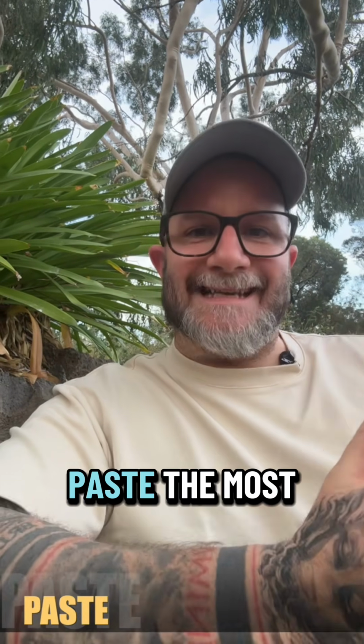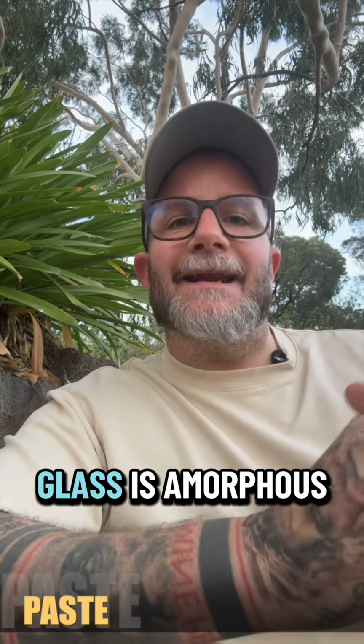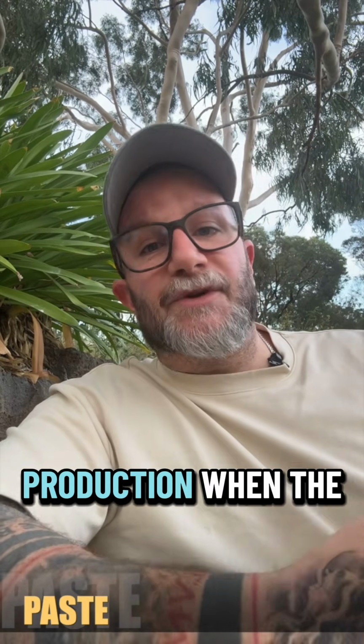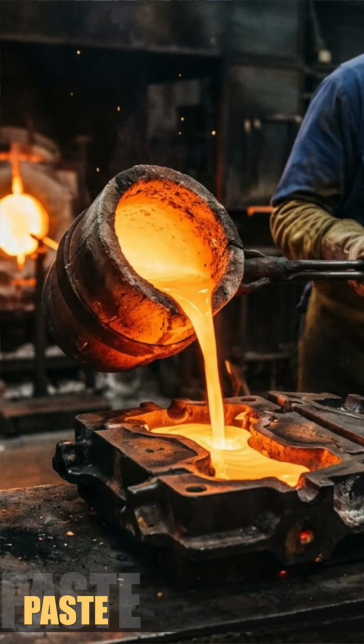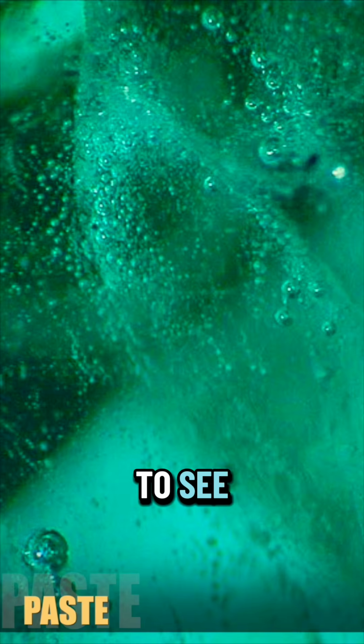Let's start with paste, the most common material where we find gas bubbles. Glass is amorphous, that means that it doesn't have a neat internal structure. So during production, when the mix is melted, gas gets trapped very easily. These bubbles are often big, plentiful, and easy to see. They usually look round or in a donut shape.